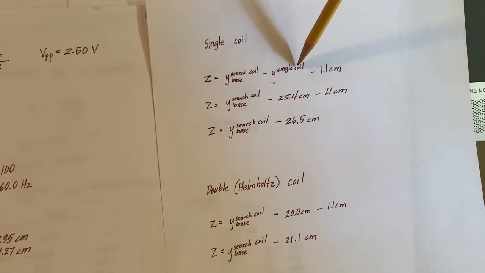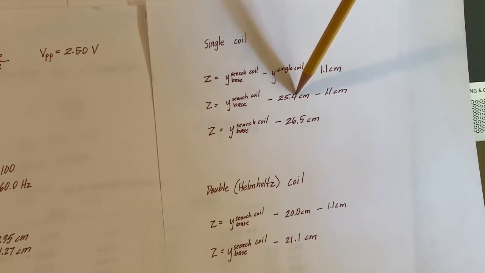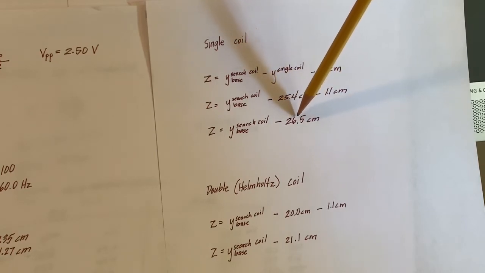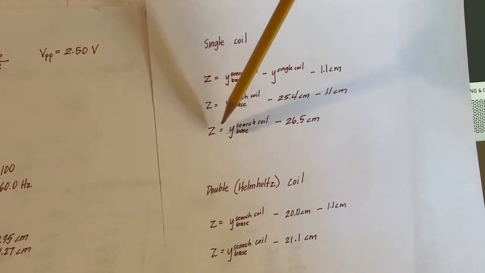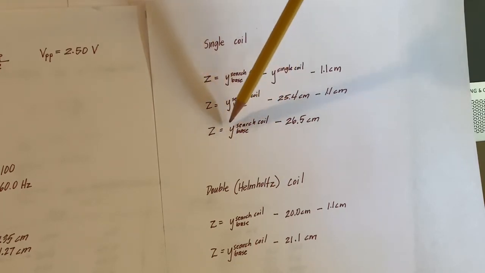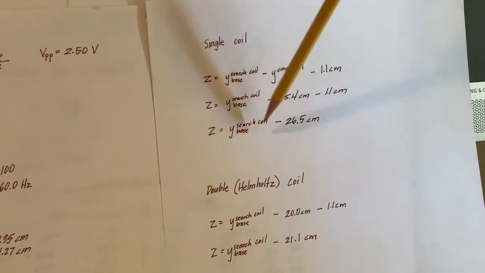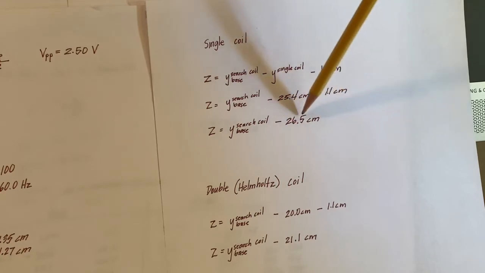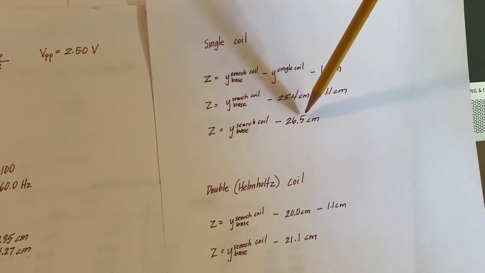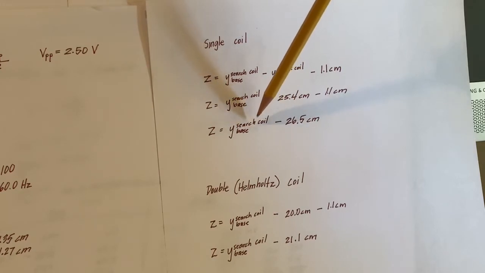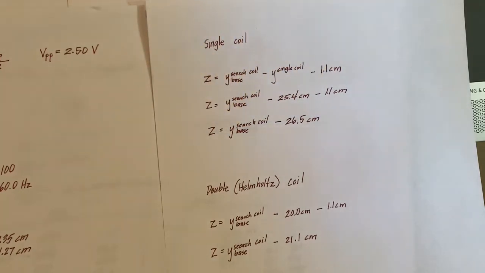So our Y single coil was positioned at 25.4 centimeters. These two numbers total to 26.5 centimeters. So for our single coil, our Z values are simply our recorded values minus this. So this number is constant. Just subtract 26.5 centimeters from that data we took, and that'll give you your Z's.